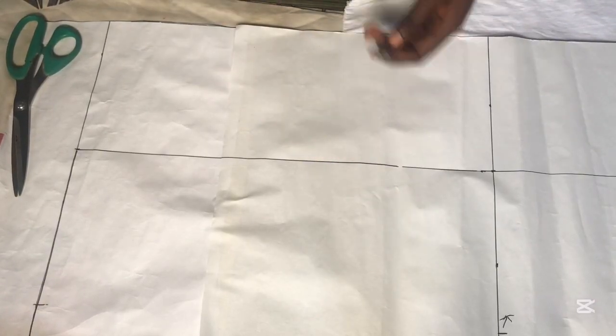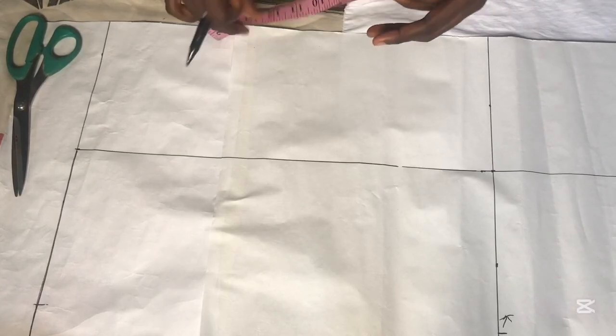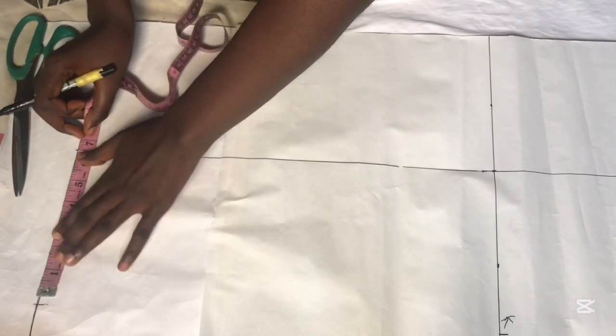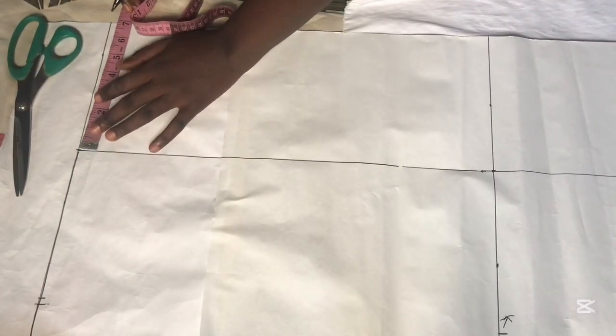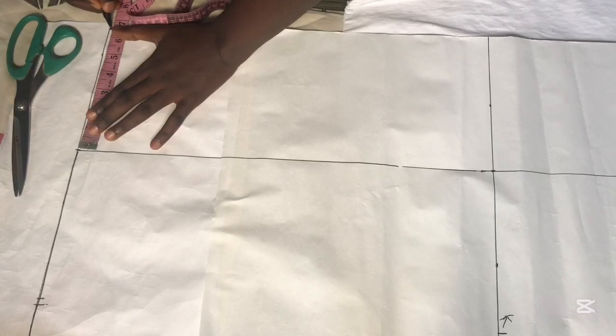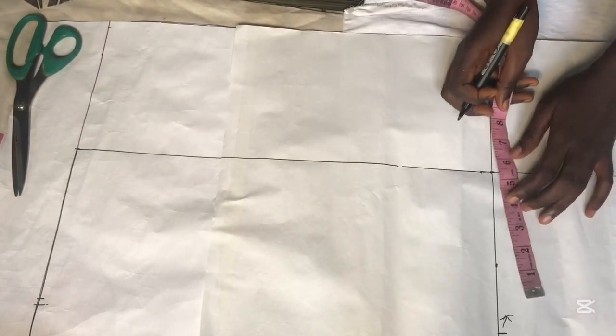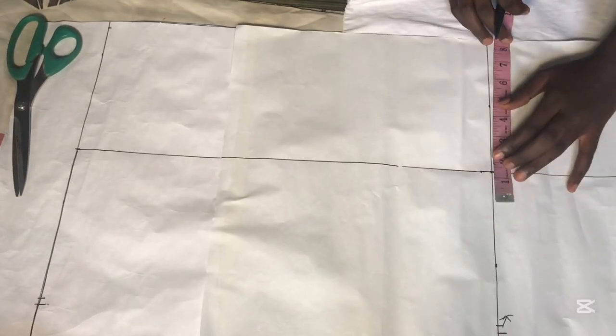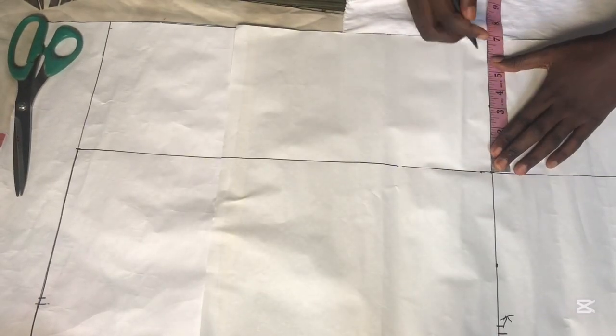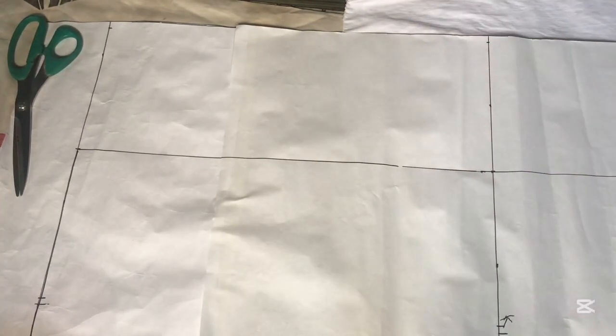Now I'm going to take 13 inches and divide it by 2. Whatever I have there, I am going to mark it on both sides of our pants. So I'm marking this on this part, and I'm also doing the same thing on the opposite side. I'm also going to repeat the same process at the knee line, and then we're going to rule the lines upwards, connecting it to our crotch line.